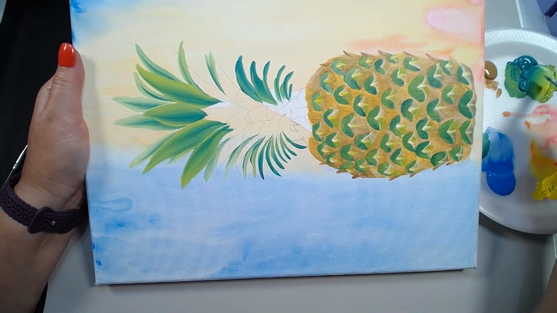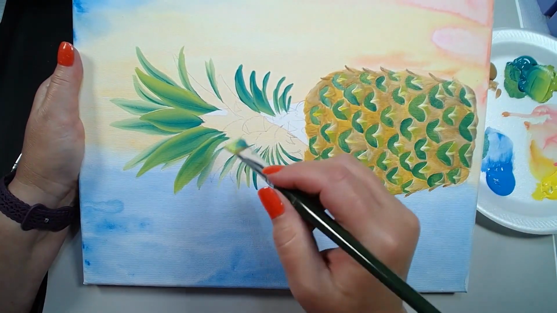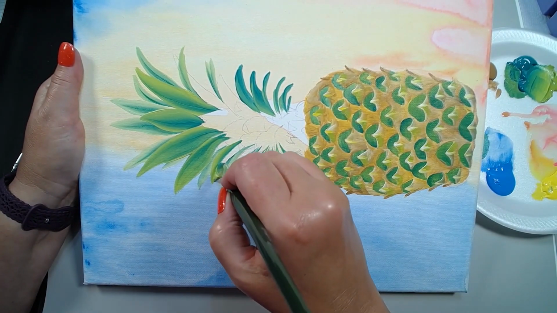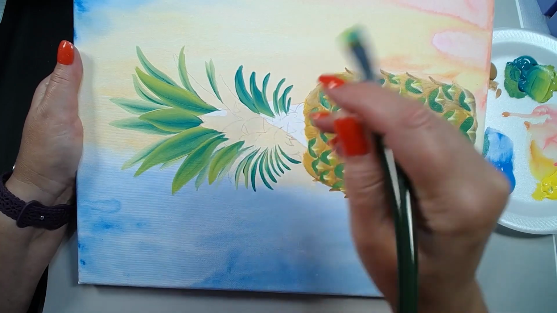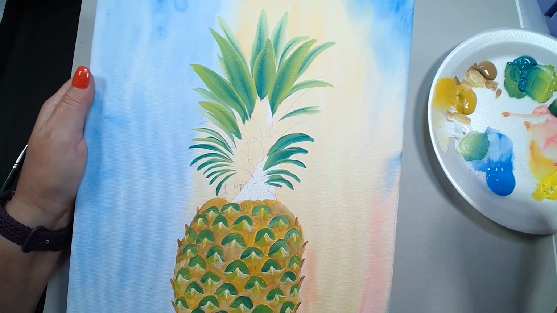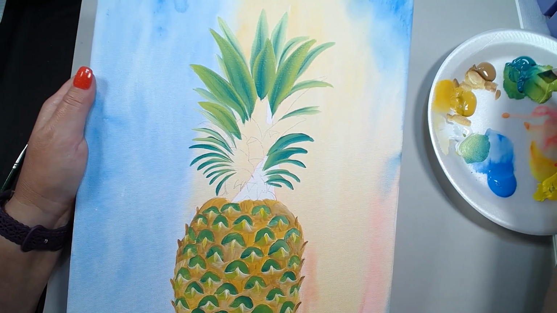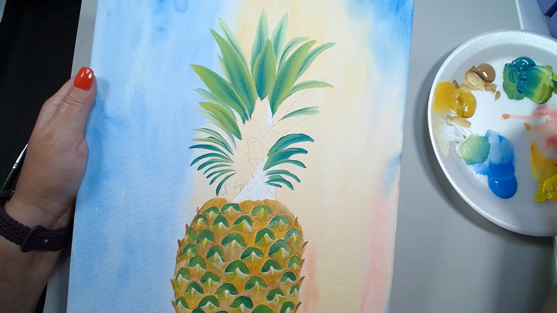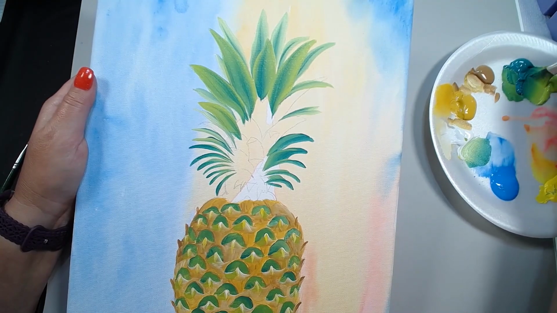Okay. And do one more on this side. And then we can put it back again. All right, so we're getting a real pretty look here. Get a little more of that daffodil yellow with the citrus green.